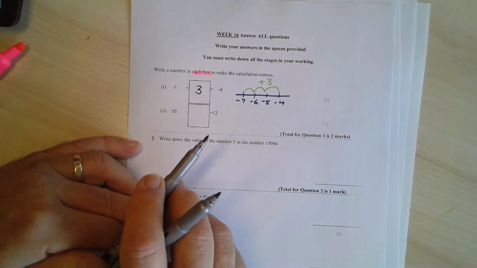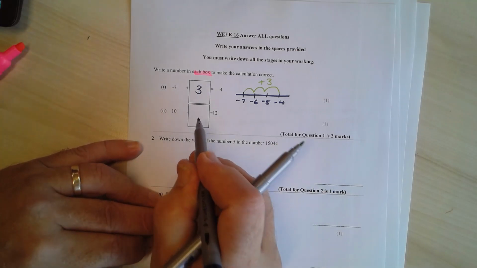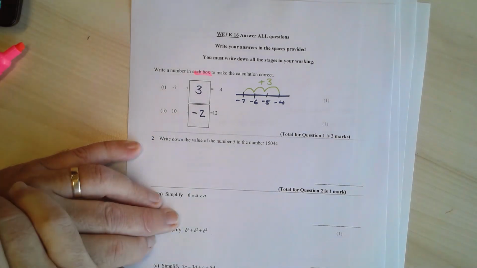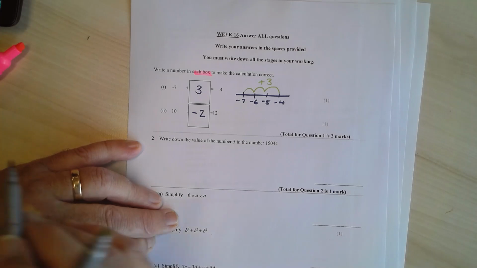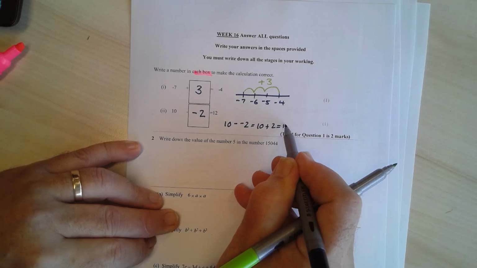Now with the next question, I'm going from 10 to take away a number to give me 12. I need to add 2 to 10 to get to 12. But because it's a negative, it becomes a negative there as well, because when we have the two negative signs together, -2 becomes 10 plus 2, which is 12.